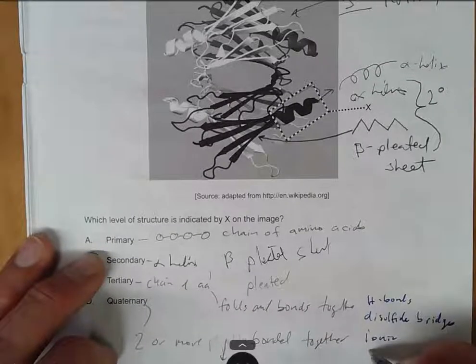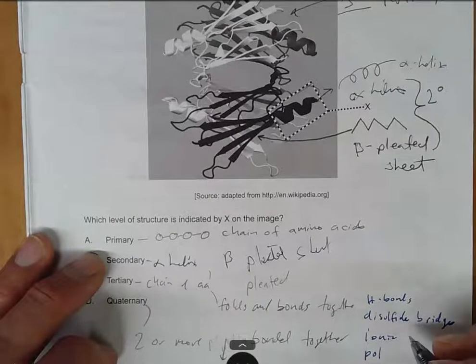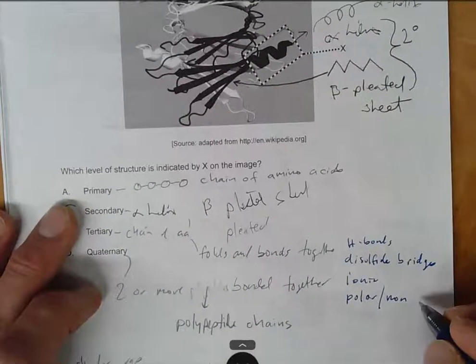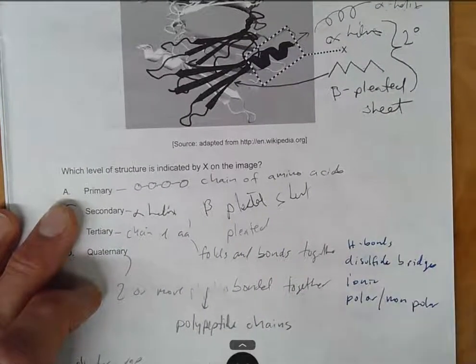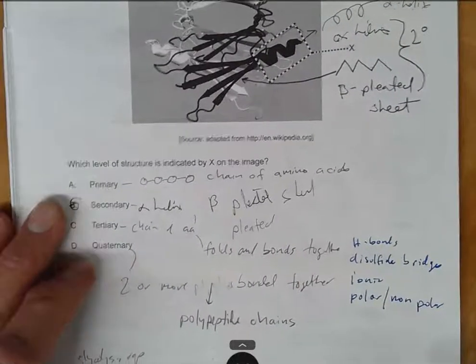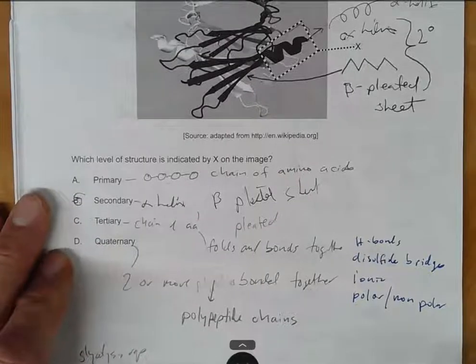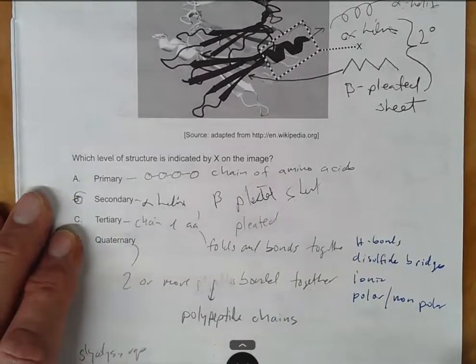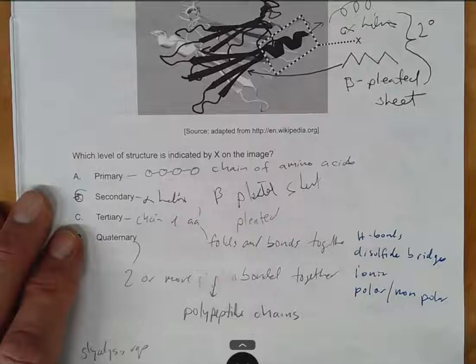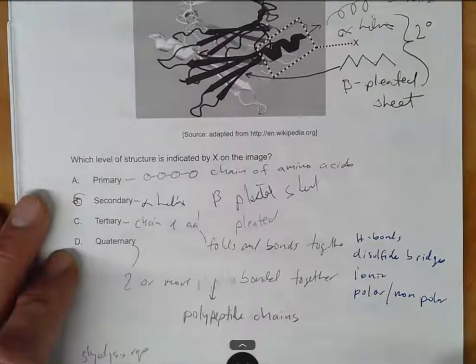You have polar, nonpolar interactions. So pretty much most of the bonds that you can have, you're going to have working there, except metallic bonds. You're not going to have metallic bonds, if you remember about those.